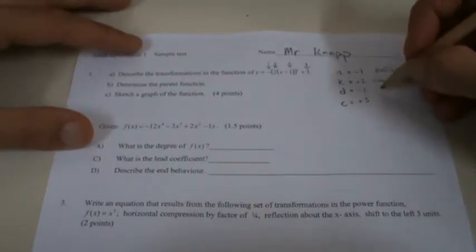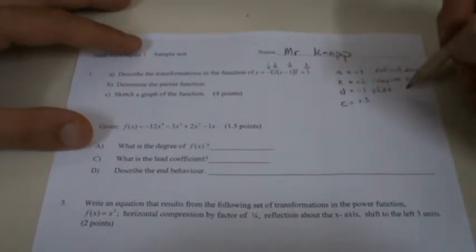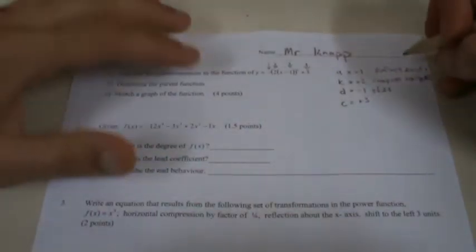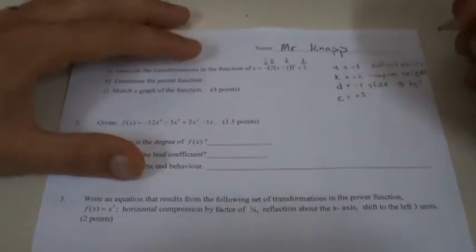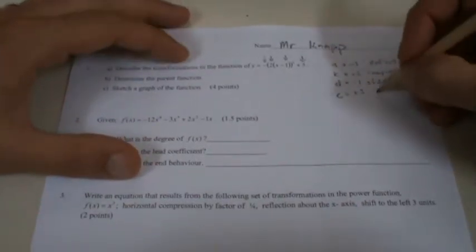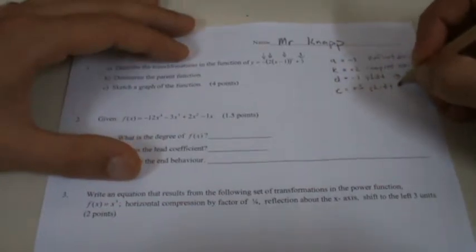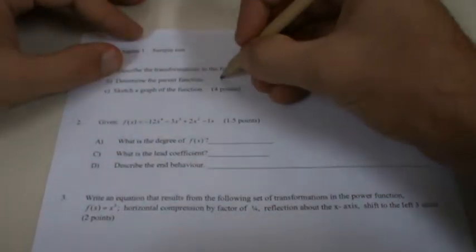Since the d value is a negative 1, it's a shift to the positive direction, that way, by 1. Since the c value is 3, it's a shift up by 3. Okay? The parent function is y equals x to the third.